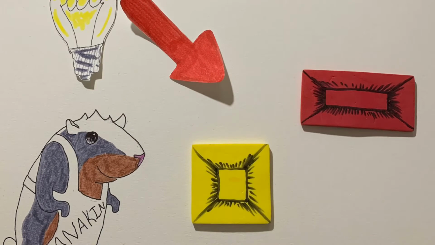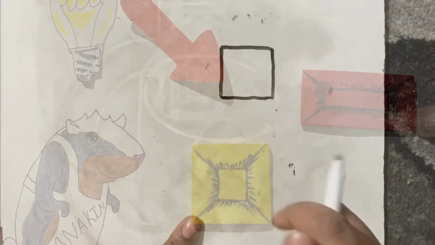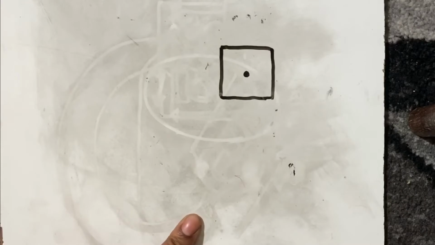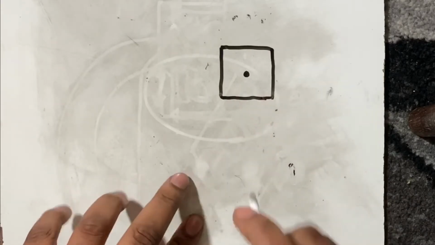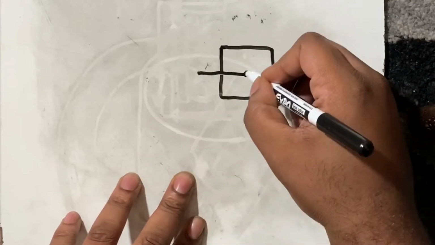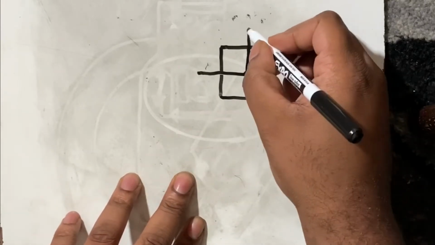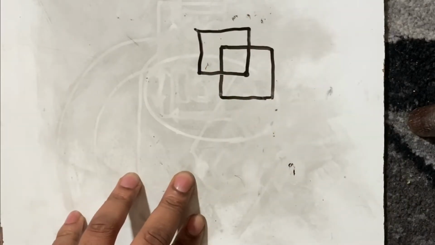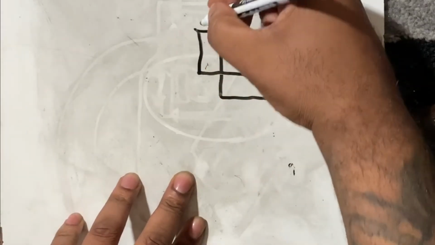Let's start with these 2 first, the cube and the rectangular prism. Because the cube is the form of a square, we're going to start with a square and put a dot in the middle. Then you're going to draw an identical square from that dot, doesn't matter which direction, and then you're going to connect the corners.